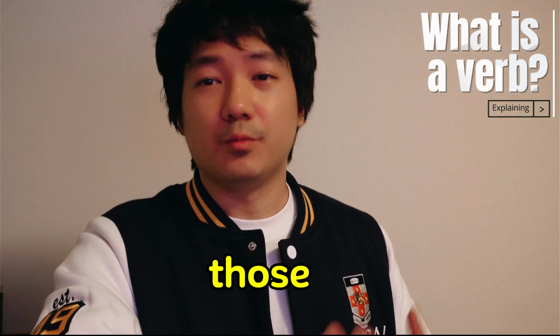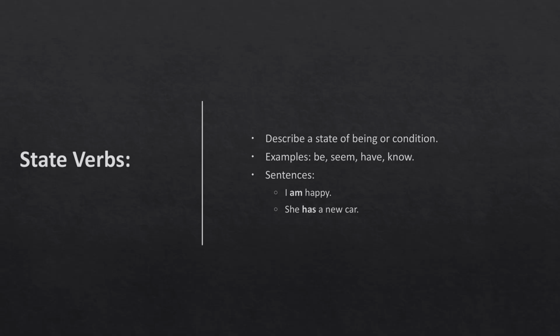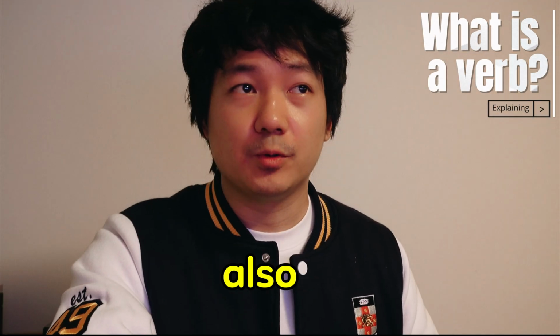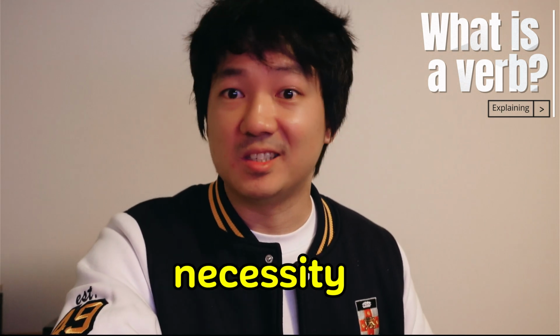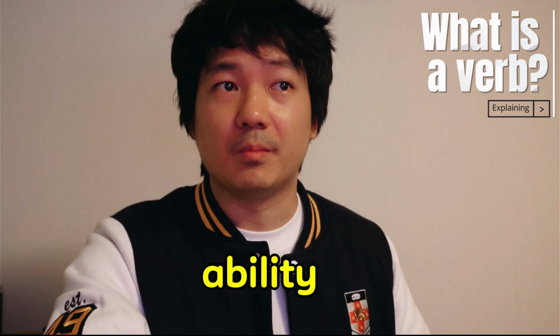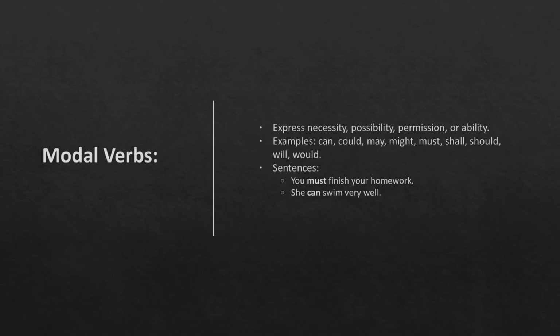For example, those verbs, to be, to seem, to have, to know, they are state verbs. I am happy. It's a verb. She has a new car. It's a verb. She has. We also have modal verbs. Those express necessity, permission, or the ability to do something. Verbs such as can, could, are very important words that we use every day in our English language.